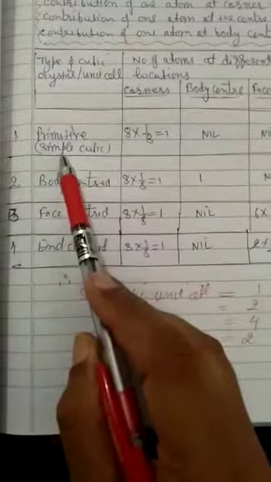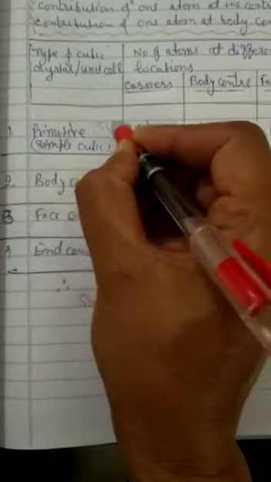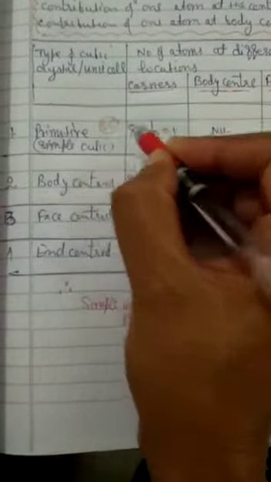So now calculate the number of atoms in the primitive unit cell. Primitive unit cell, that is simple cubic unit cell. In a simple cubic unit cell, atoms are only present at the corners.